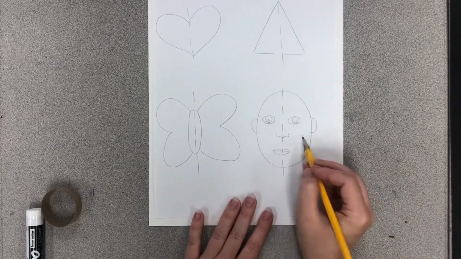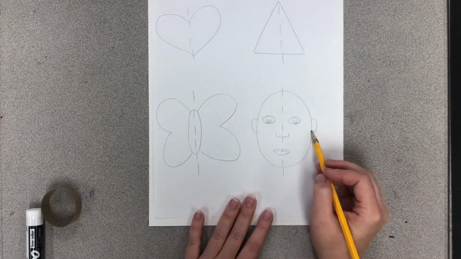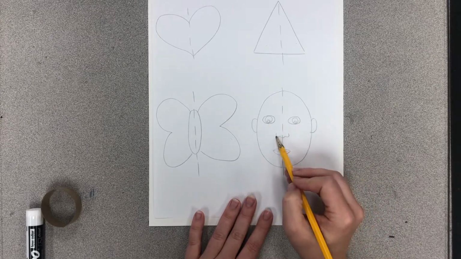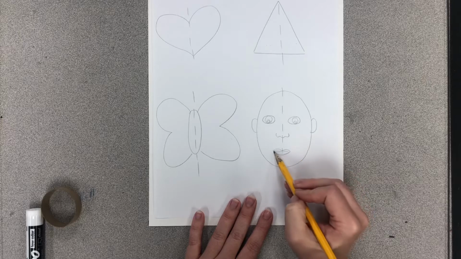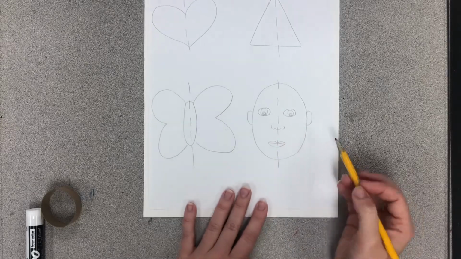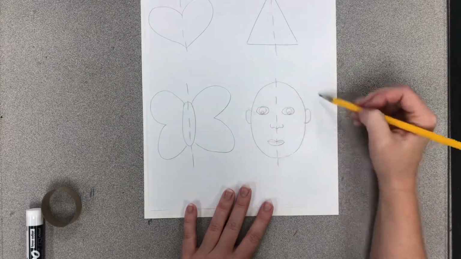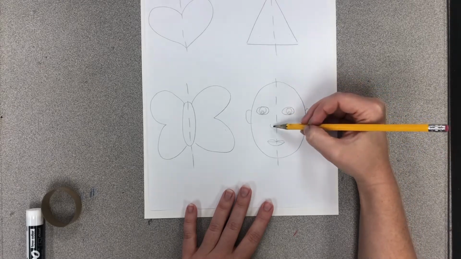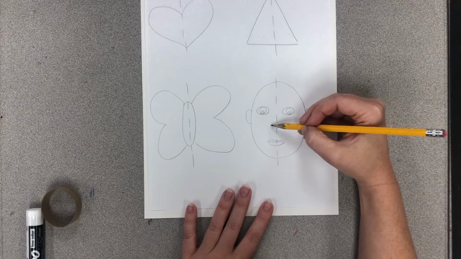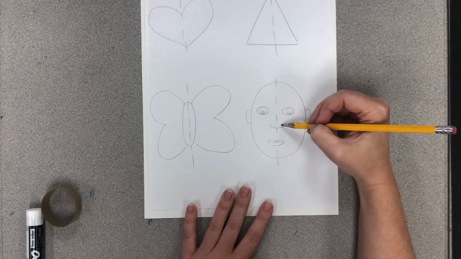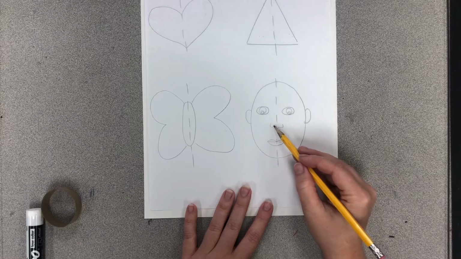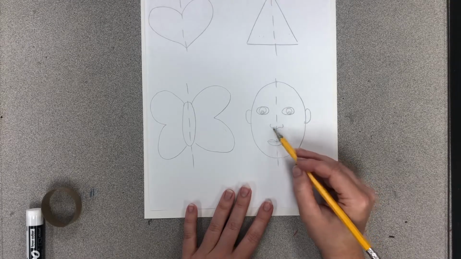If I divide it in half, this side matches this side. Got an eye, got an eye. Got half of a nose, got the other half of the nose. Half of the lips, the other half of the lips. So one thing I want you to take note of is on the face, if something is in the line of symmetry, it's half of each side. So for example, I don't have two noses. I have half of one here, half of one on the other, and the two halves match.